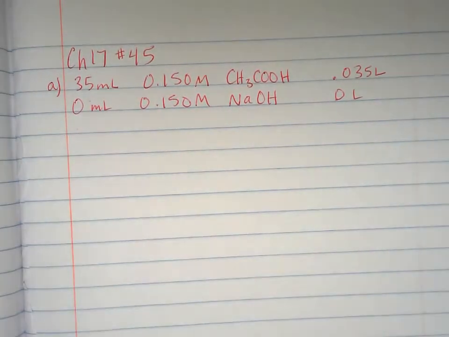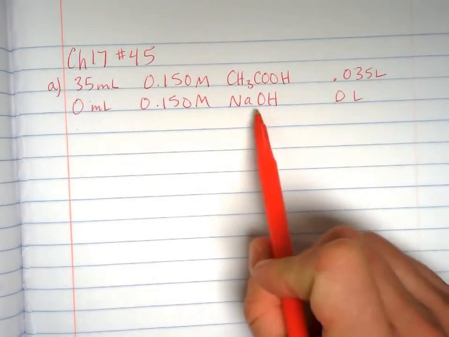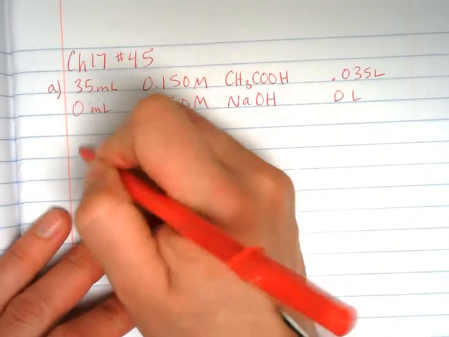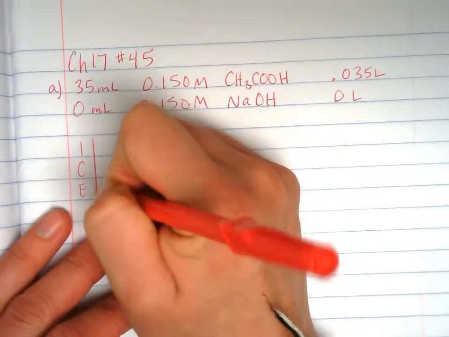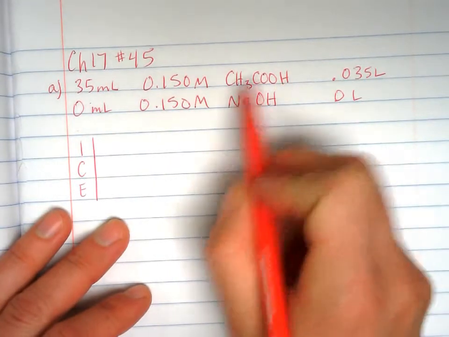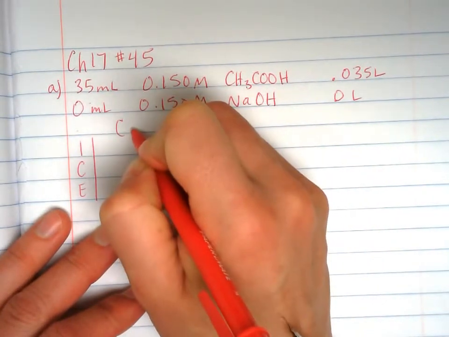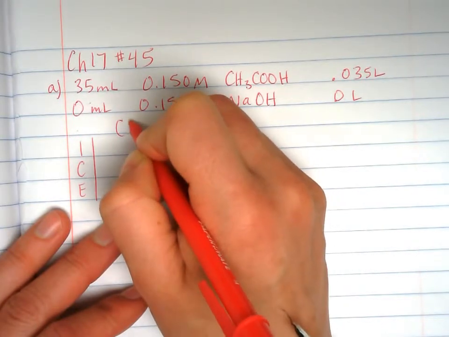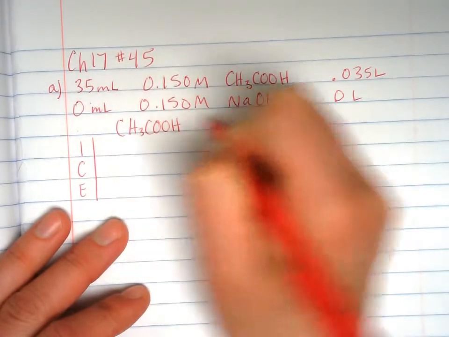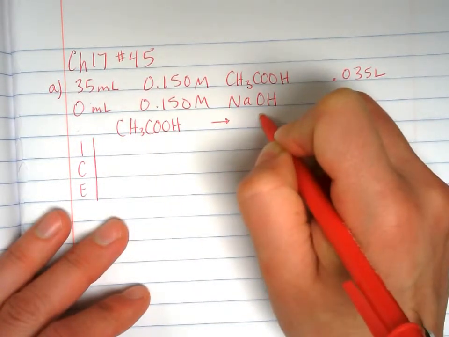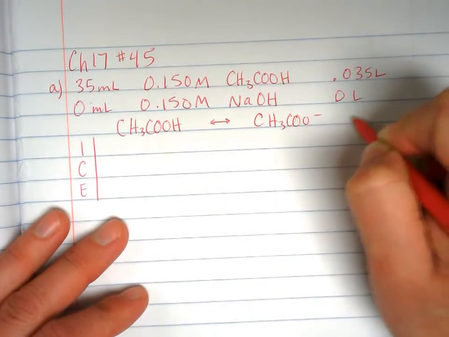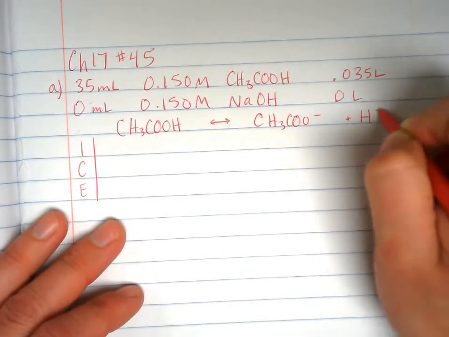Okay. So for this equation, because I'm not adding any NaOH, this is just a straight up equilibrium problem. And so all I need to do is plug everything into an ICE table for the breakdown of CH3COOH. So I know when acetic acid, CH3COOH, breaks down, it's a weak acid, and it breaks down into CH3COO minus and H plus.